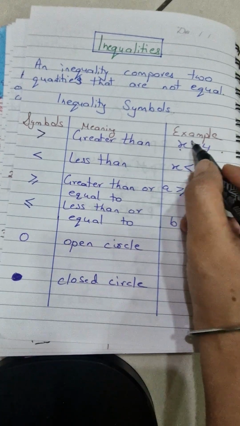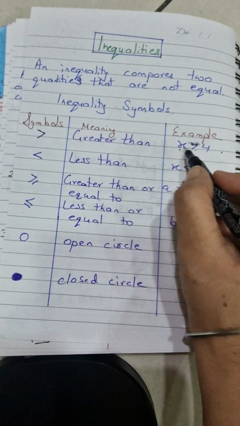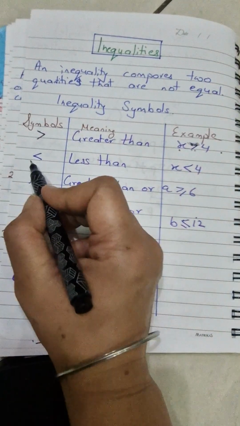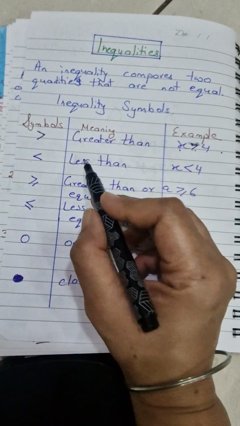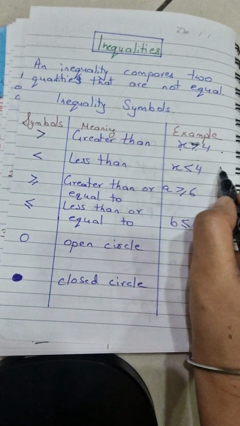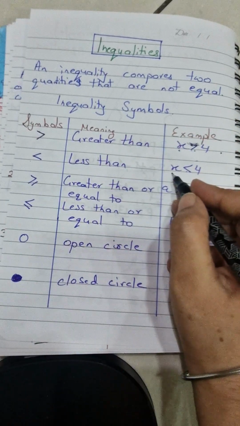Okay, the way you are writing it, whichever is bigger, the mouth will open to that number, like a crocodile mouth. Okay, let's assume this is a crocodile mouth. So less than means x is less than 4. See, the crocodile mouth is open to 4, that's why the opposite side is less than.